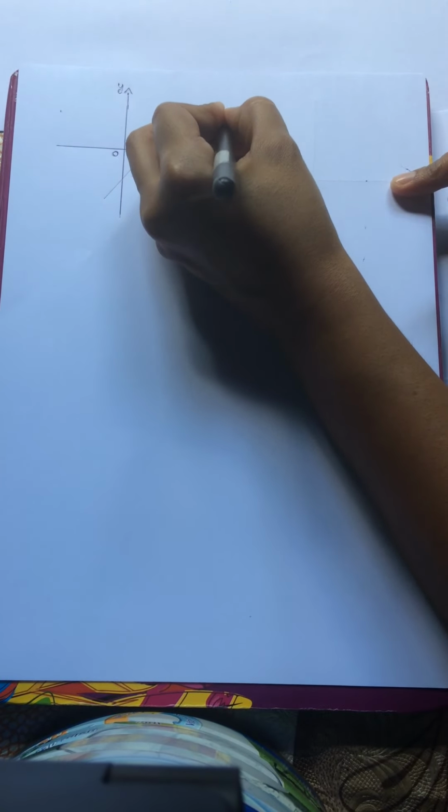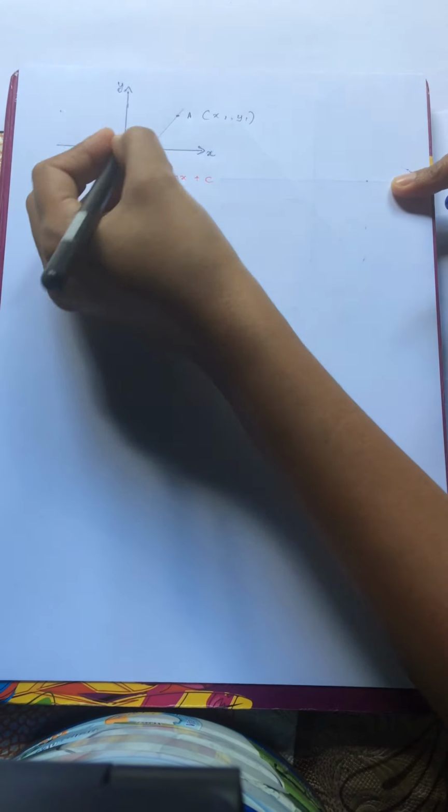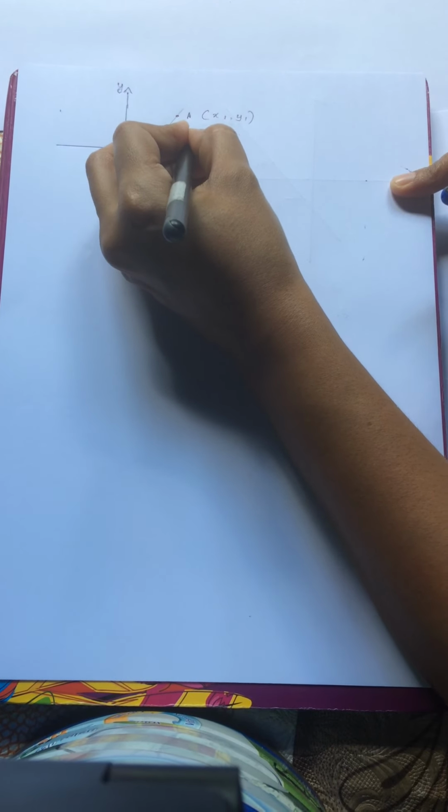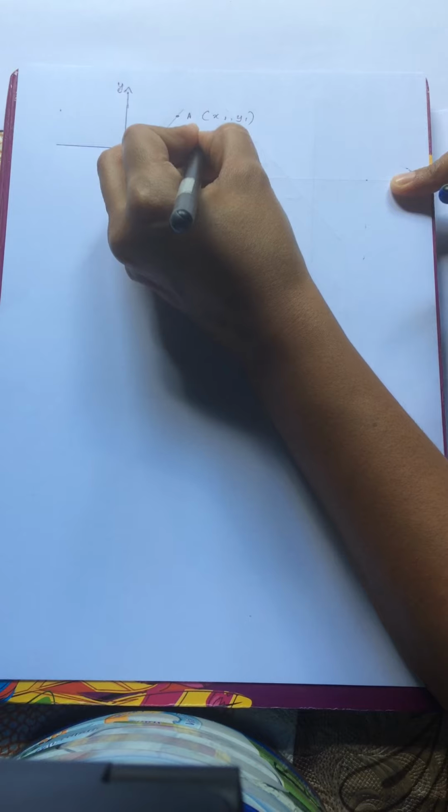One point is A with coordinate pairs x1 and y1. Another point on this straight line B and the coordinate pairs x2 and y2.